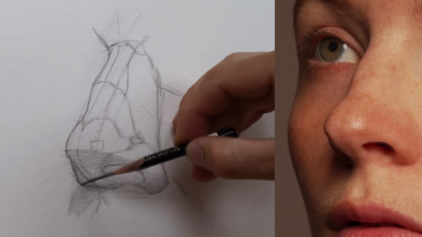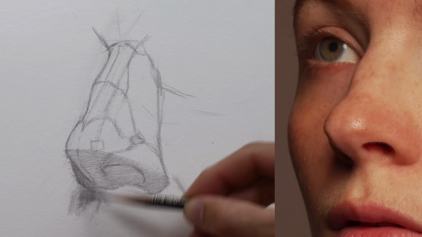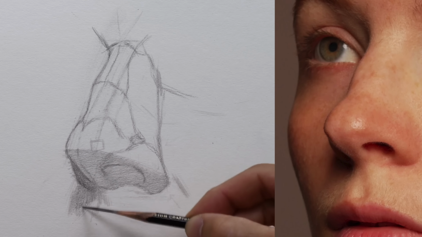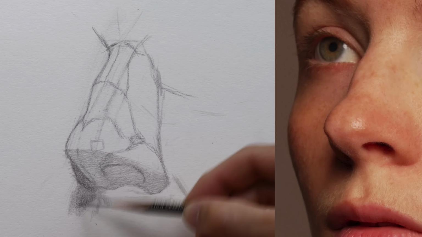I want to start to indicate this shadow shape on the left-hand side. Later on, I might go for a little bit of a difference in between the two to show the plane shift that happens between the bottom plane of the nose and the front plane of the face, where the cast shadow is. But for now, let's just bring those more or less together.